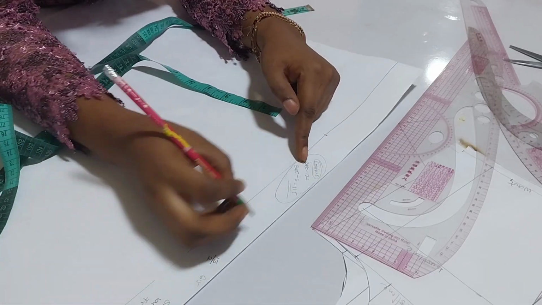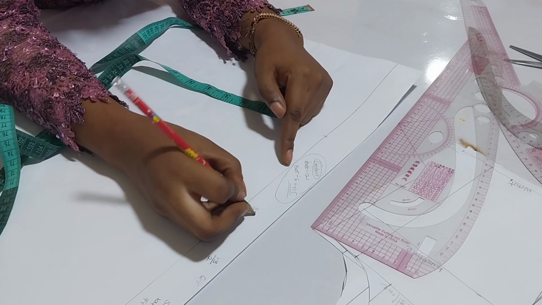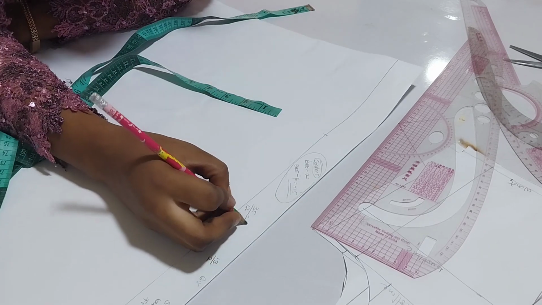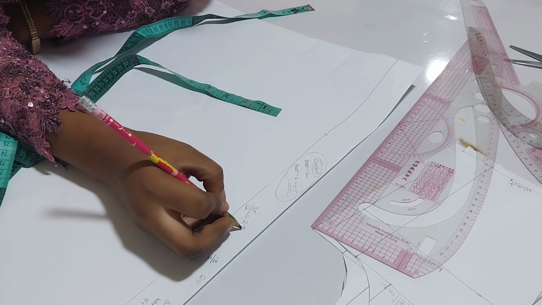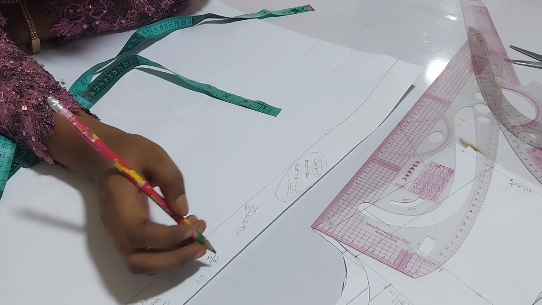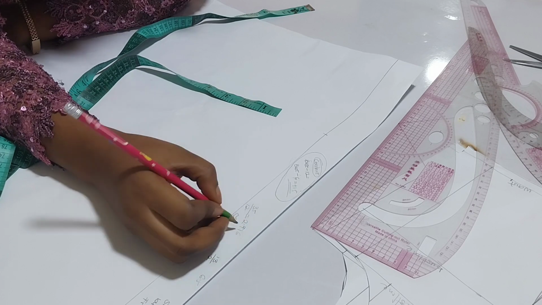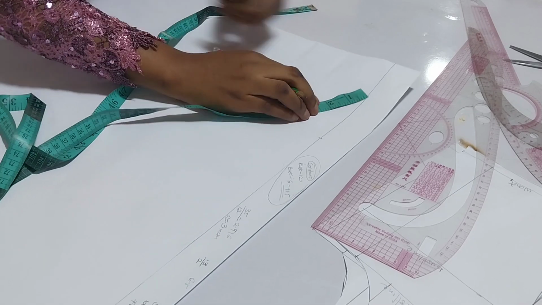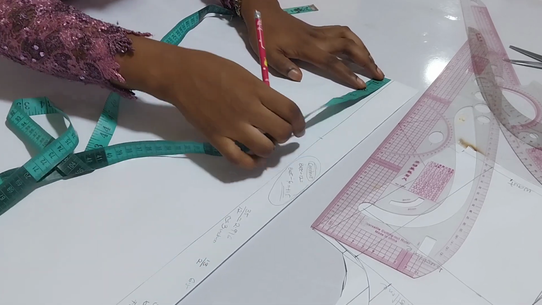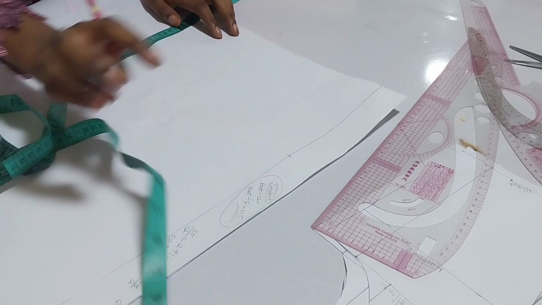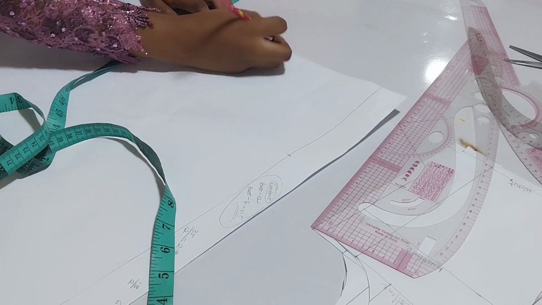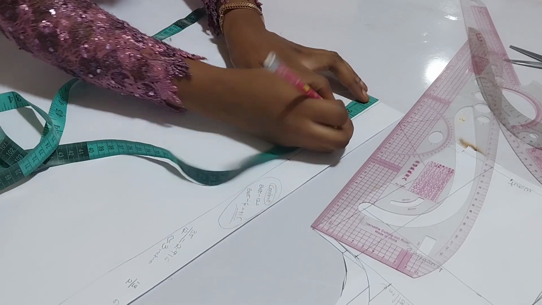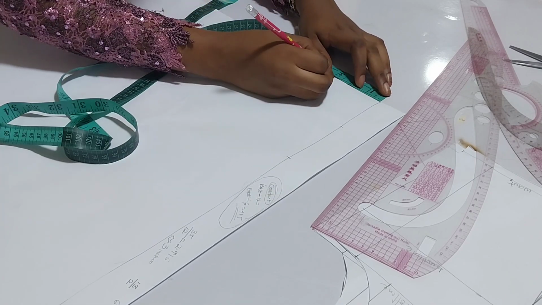Our bust is 35, so 35 divided by 12. We're going to have 2.916 thereabouts, so approximately you can round it to 3 inches. So our neckline is going to be 3 inches. You start from here. Mind you, this will be my center front. So we'll start from here and mark 3 by 3.